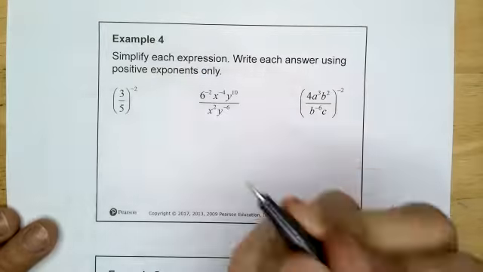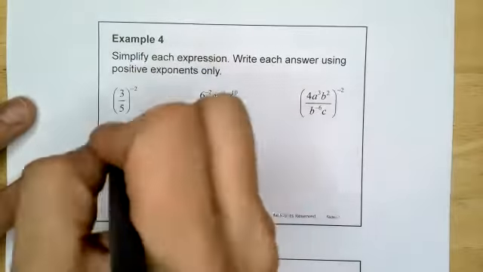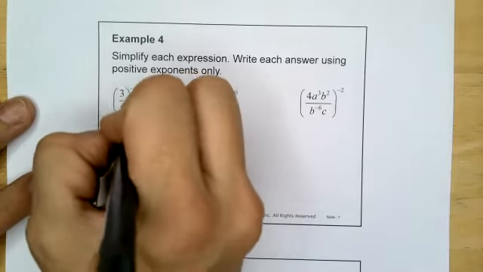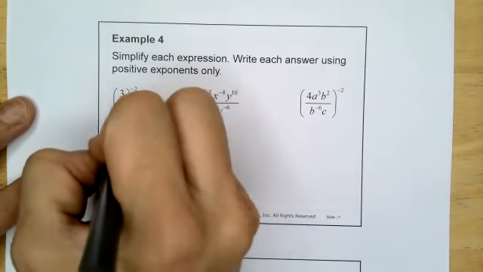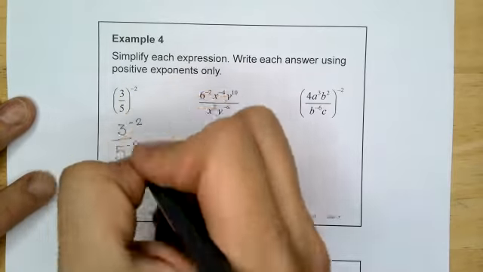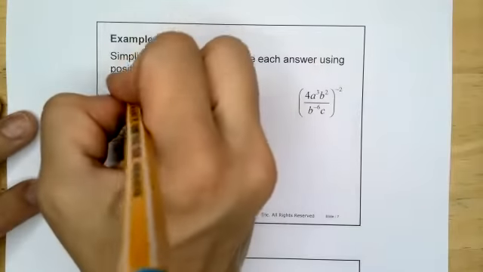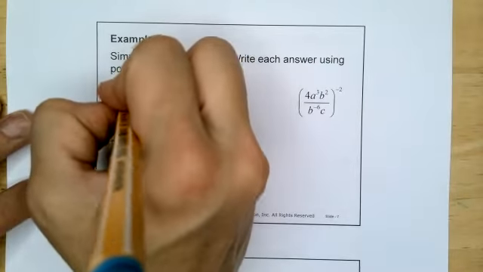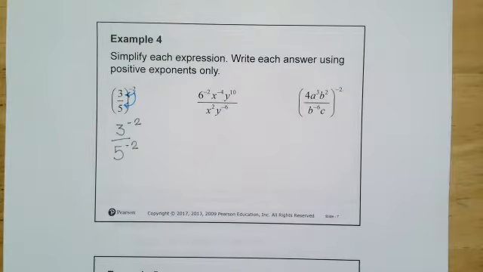So 3/5 to the power of -2 is going to be 3 to the power of -2 over 5 to the power of -2, right? So what I did is I distributed that -2 to the top and to the bottom of the fraction.